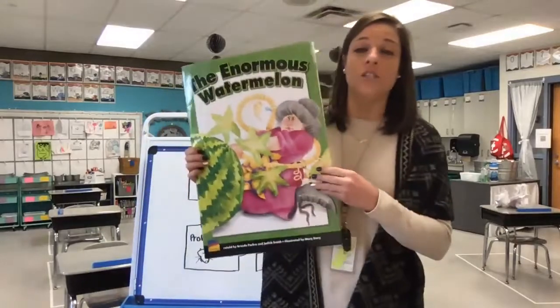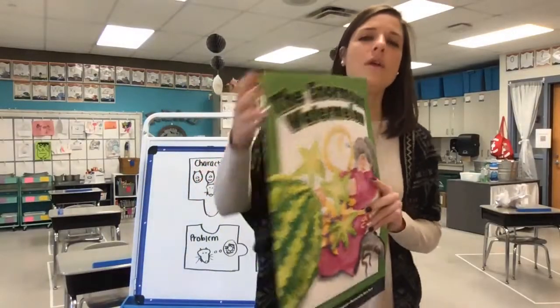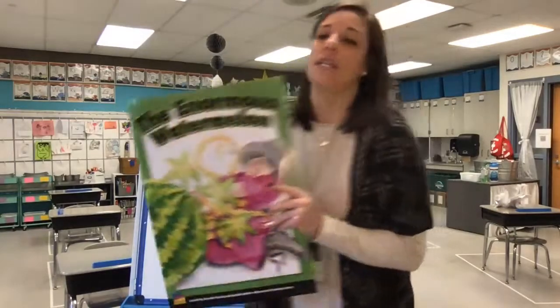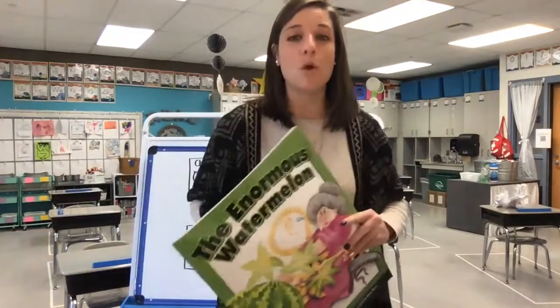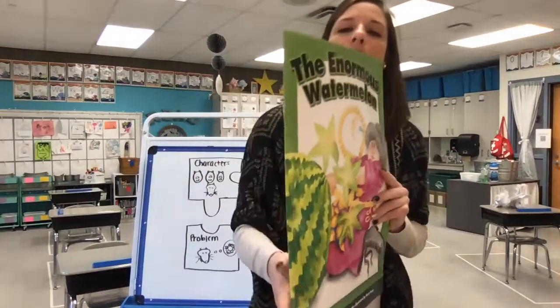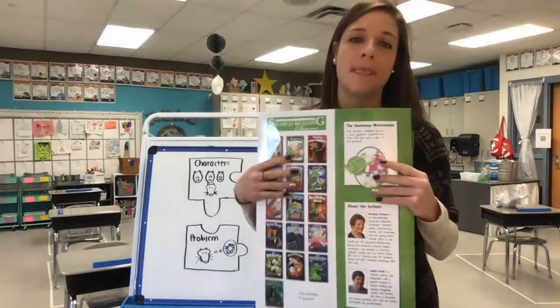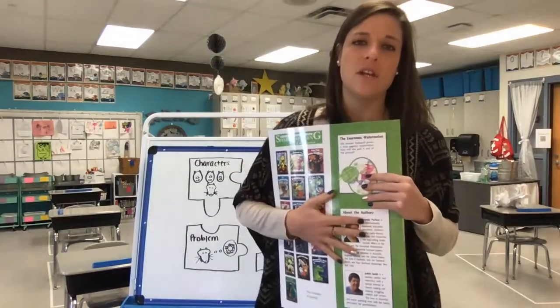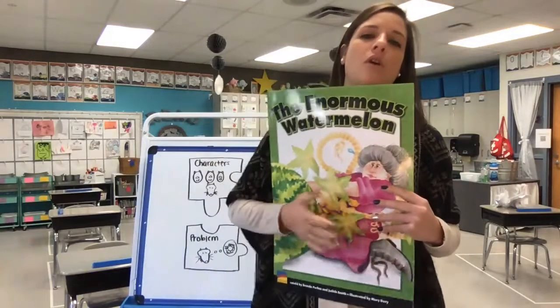All right, so let's take a look at The Enormous Watermelon again. What do we call this part of the book? The spine of the book. Just like you have a spine down the middle of your back that holds your bones together, we have a spine of the book that holds the pages together. What do we call this part of the book? The back cover. What does it tell us as a reader? The story is over.